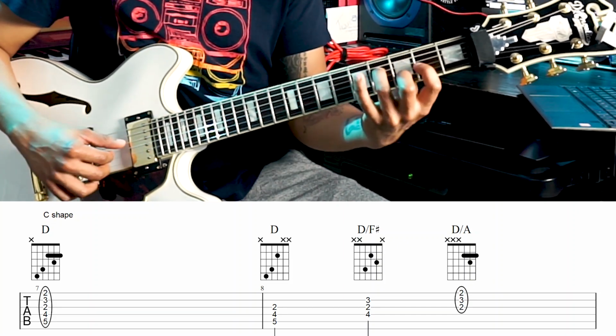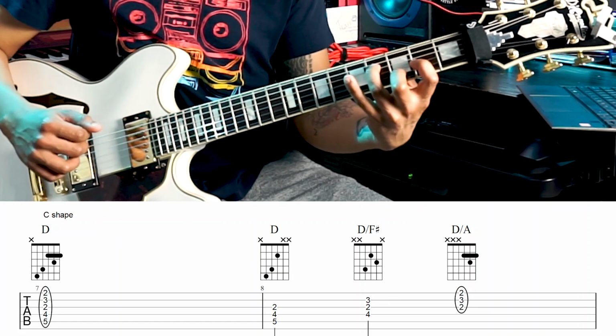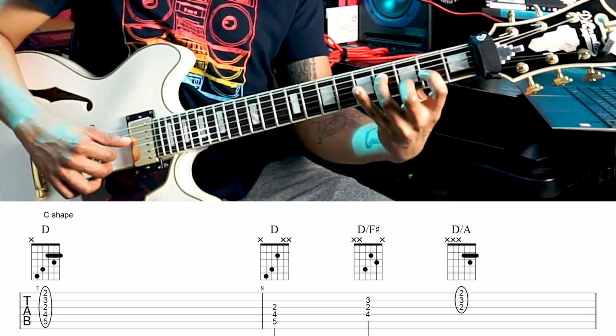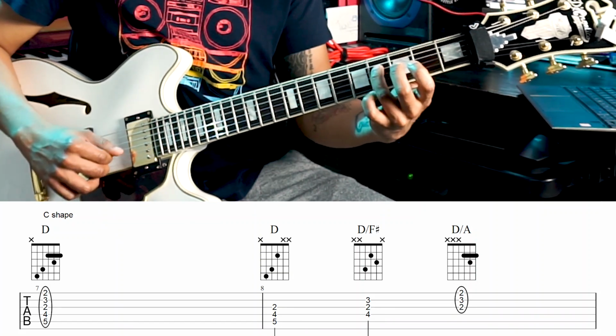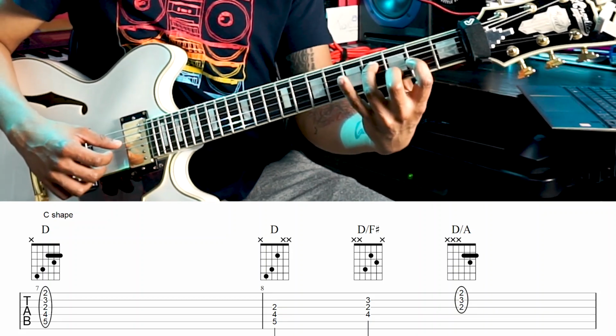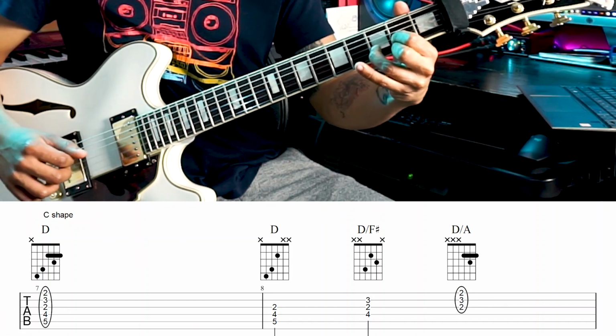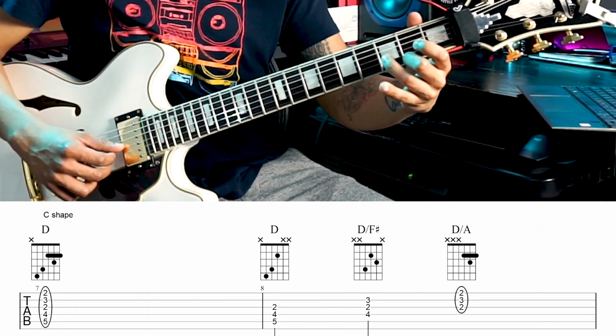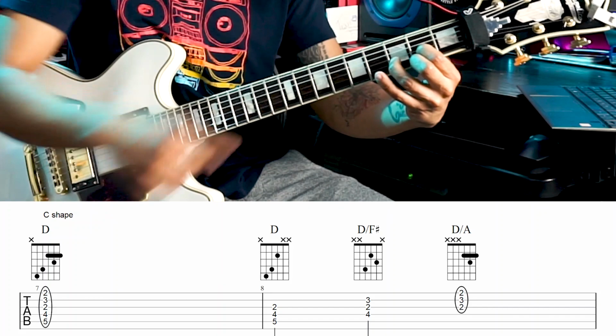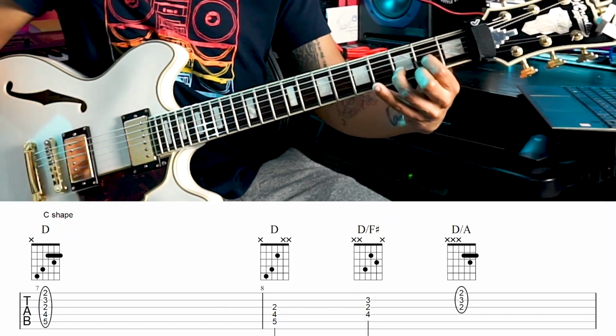If I move down to the next set of strings, this one's very common. It's a first inversion D major triad. This is my 3rd, this is my 5th, and this is my root, my D. And then look what happens here. If I take the 1st, the 2nd, and 3rd string, we have this super classic D major shape. It's a D major triad.